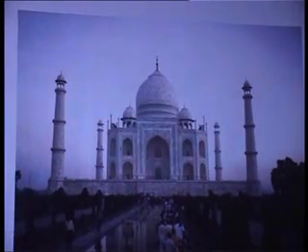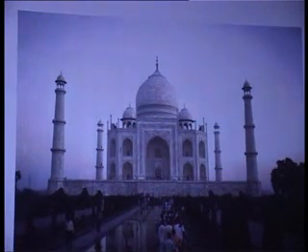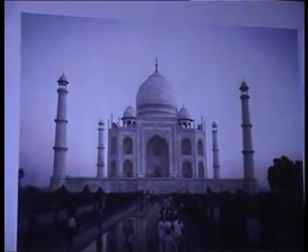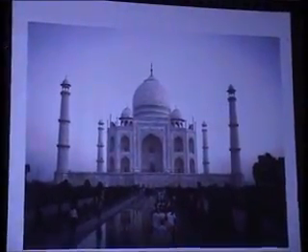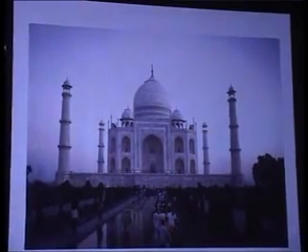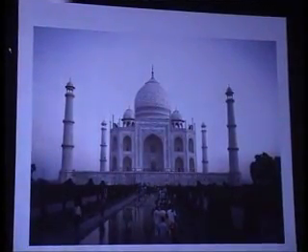This is again an exercise in time where you are trying to reinforce this idea of timelessness in some way. We all know the Taj Mahal, which was erected to eternalize a specific event in time.